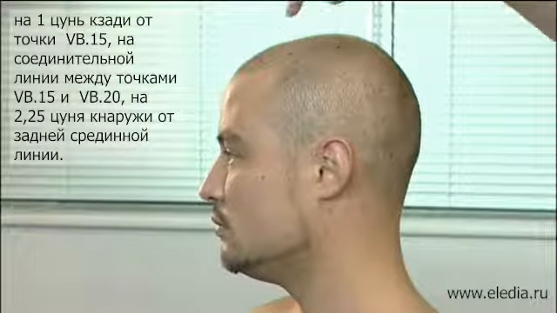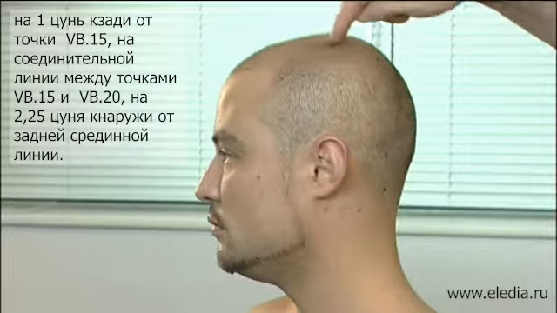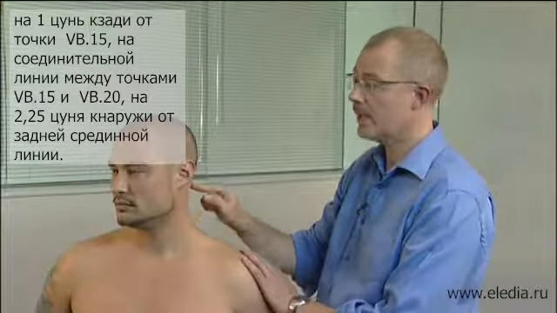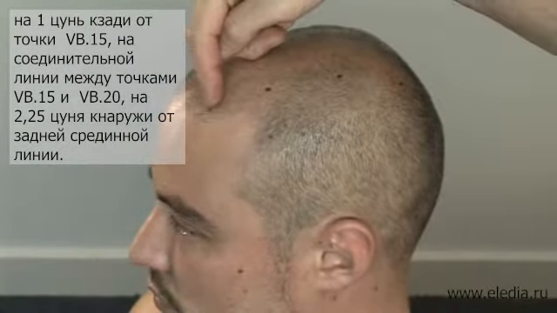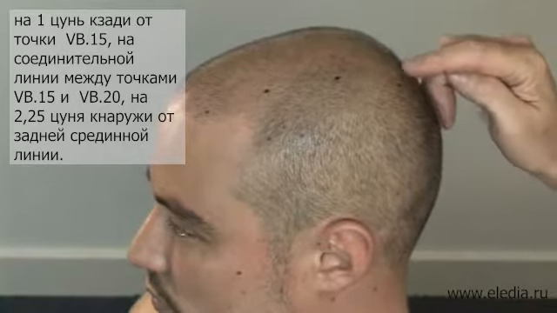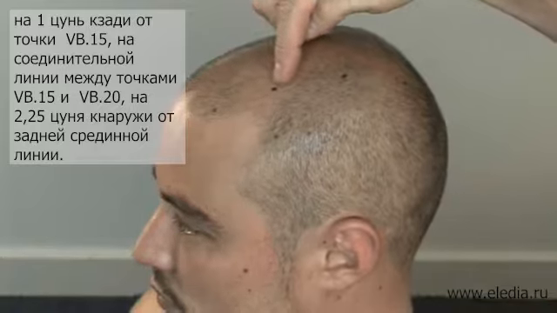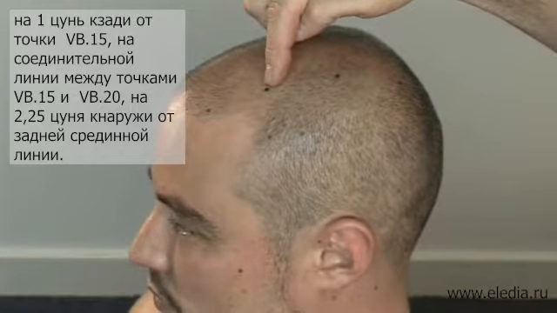Gallbladder 16 is located on a curved line joining gallbladder 15 to gallbladder 20. It's 1/3 of the distance from gallbladder 15 to gallbladder 18, which is on a level with DU20. This makes this your gallbladder 16.